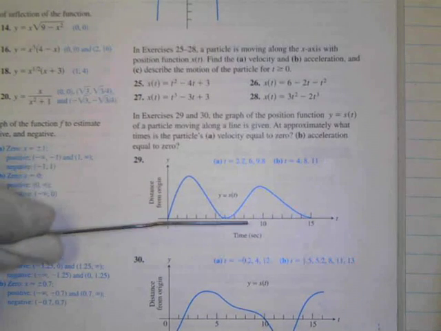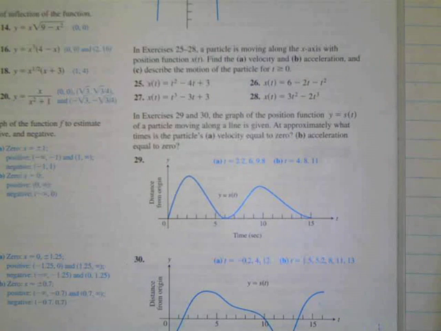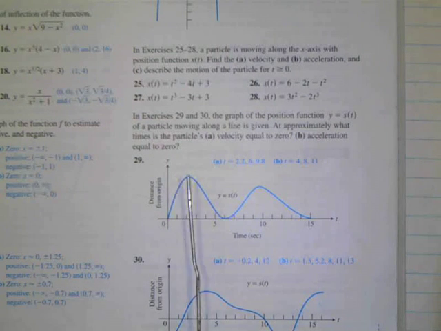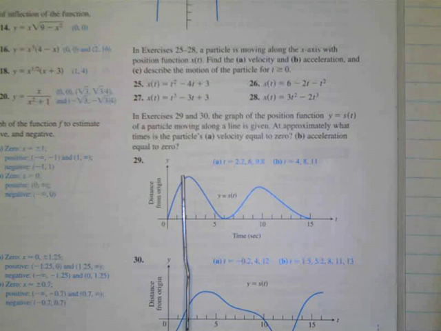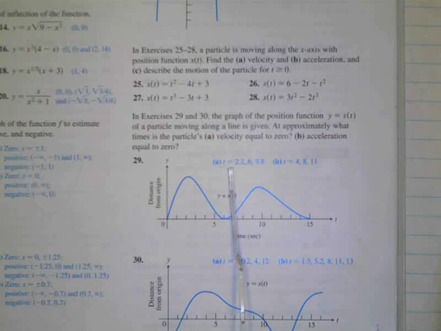So right there, or right there. You can see that's where we have the horizontal tangents. If I bring this straight down, it looks like it's a little bit to the right of 2. So if you estimated 2, that would be fine. Certainly wouldn't mark you off for that. The book says 2.2.